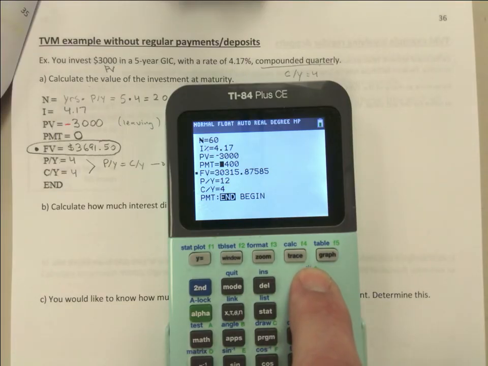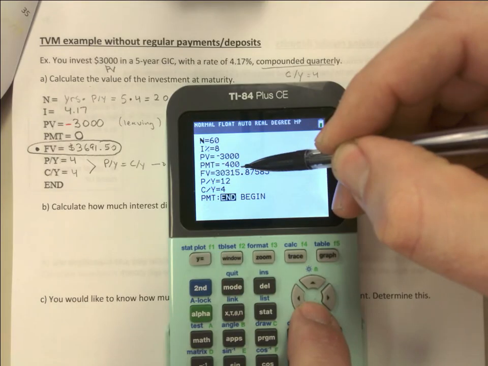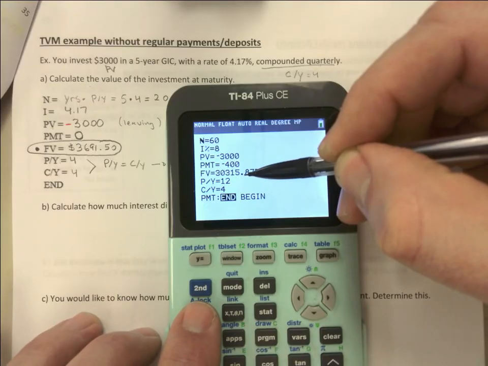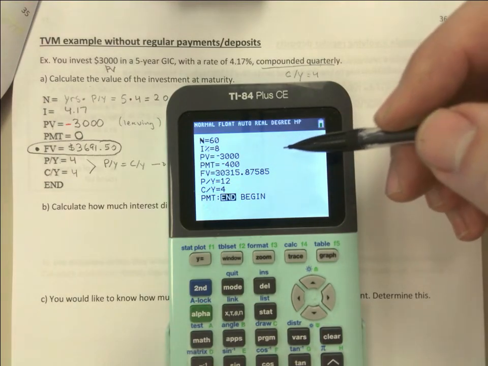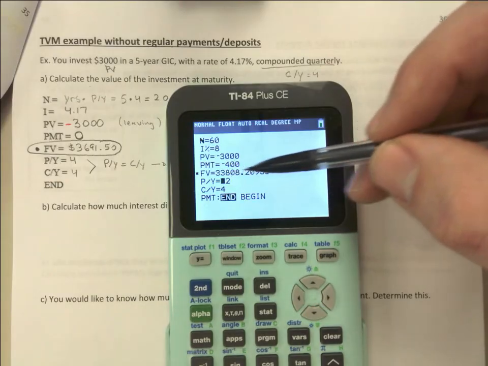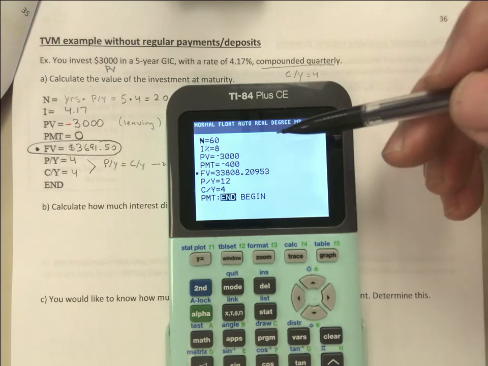What if I come along and say, hey, I've got this other investment. They give me 8% interest, not 4.17, 8. Go to interest and change it to 8. We're going to keep the 3,000. We're going to keep the 400. Let's figure out the future value. Alpha, enter. How much will you have now? $33,000, right? So you can do a lot of what ifs.